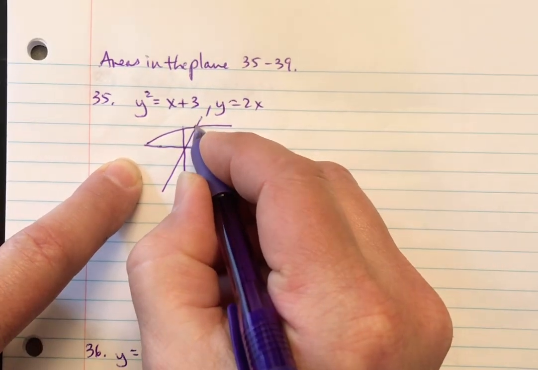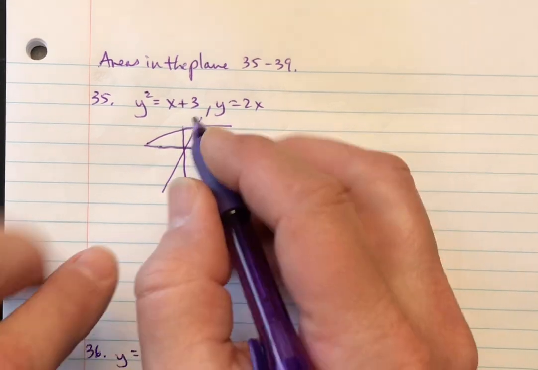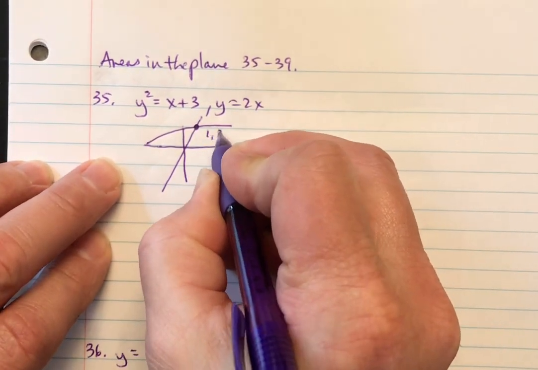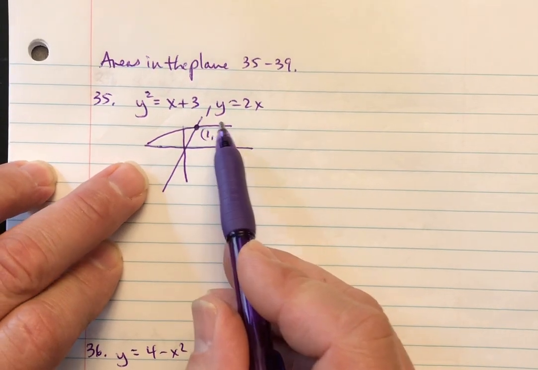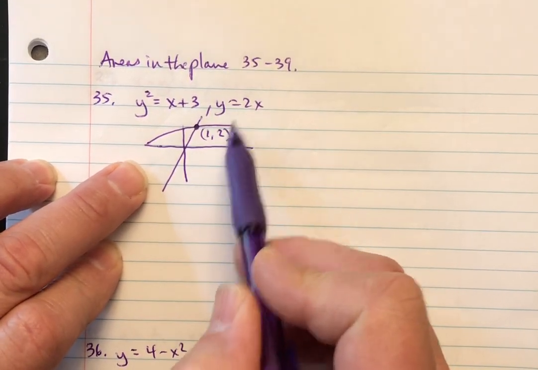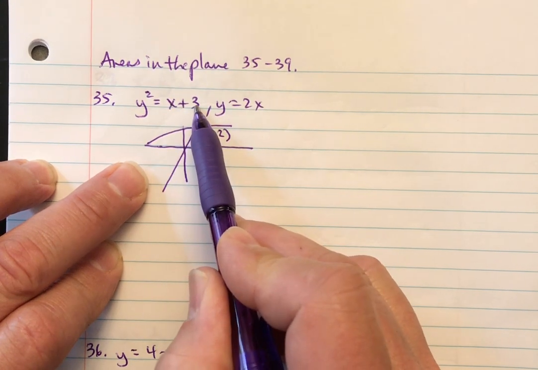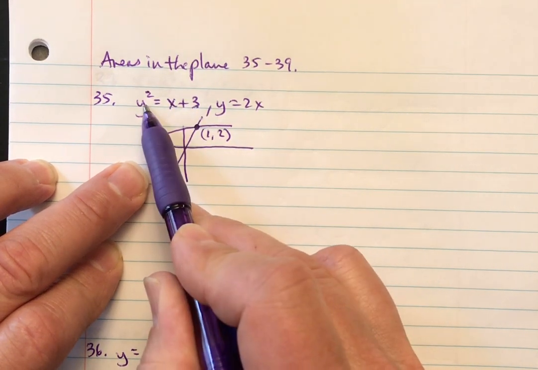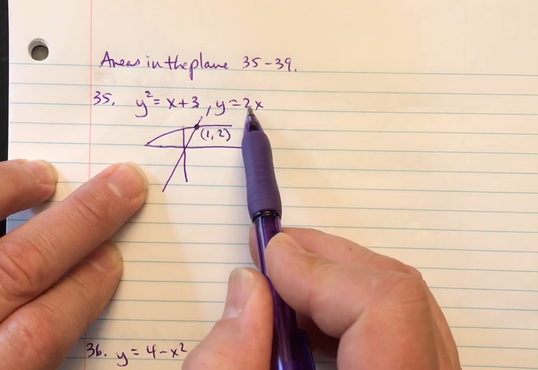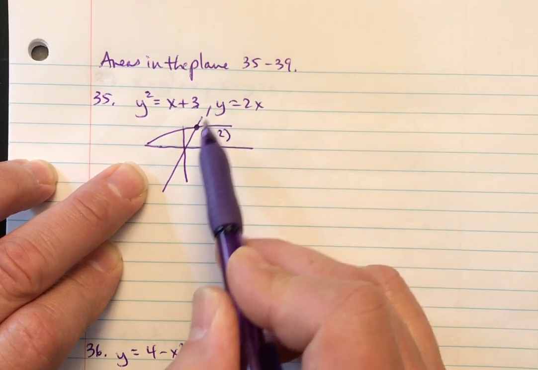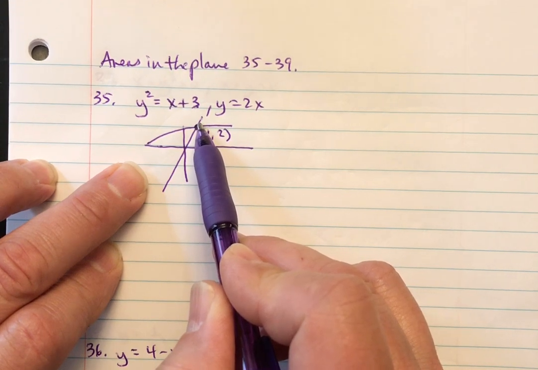Now, if you find that point of intersection, you'll see that it is actually (1, 2). You might not notice that right away, but I think you can see here that if x equals 1, then 1 plus 3 is 4, and 2 squared gives you 4. And also, if x is 1, then y equals 2. So we can be confident that they intersect at this point.